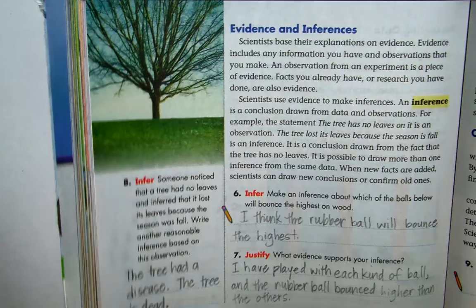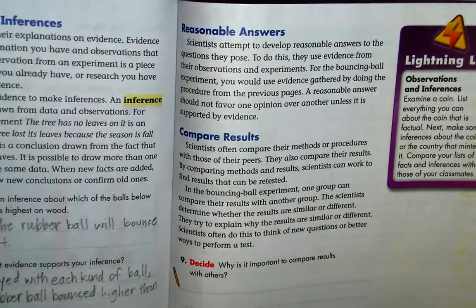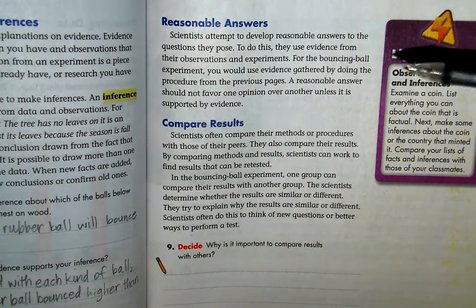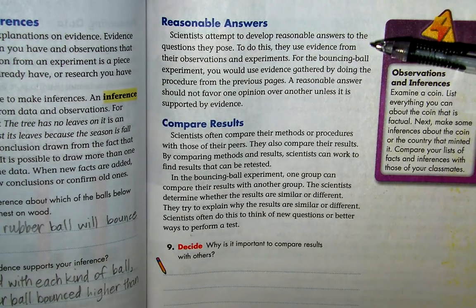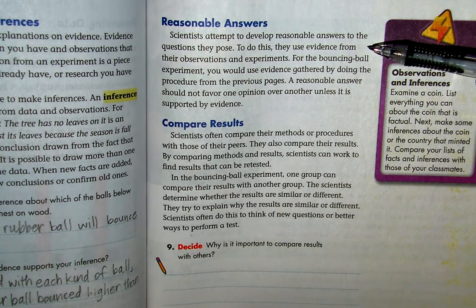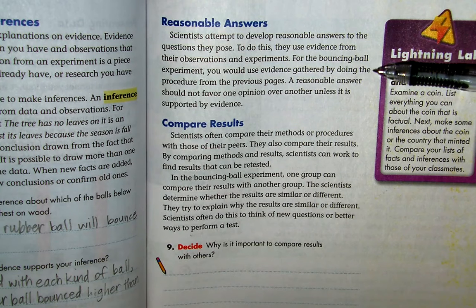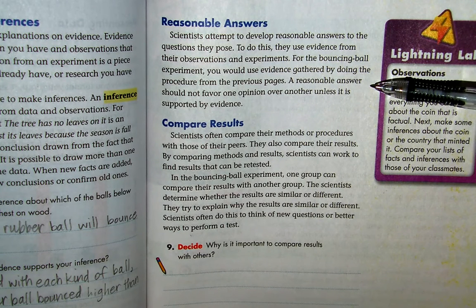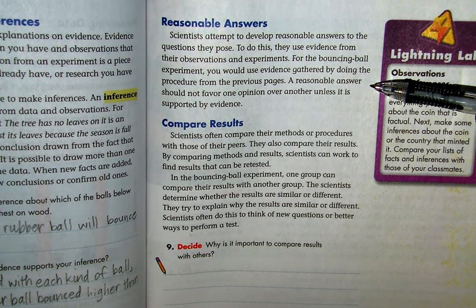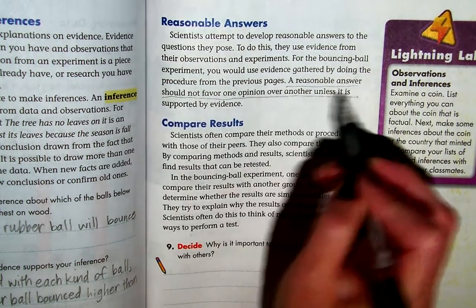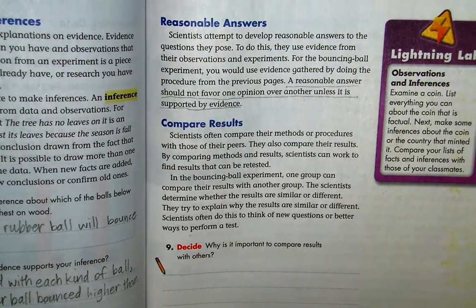Okay, let's look at page 327. Our next topic is about reasonable answers. Scientists attempt to develop reasonable answers to the questions they pose. To do this, they use evidence from their observations and experiments. For the bouncing ball experiment, you would use evidence gathered by doing the procedure from the previous pages. A reasonable answer should not favor one opinion over another unless it is supported by evidence. So this is a really important statement here. You might want to underline it.